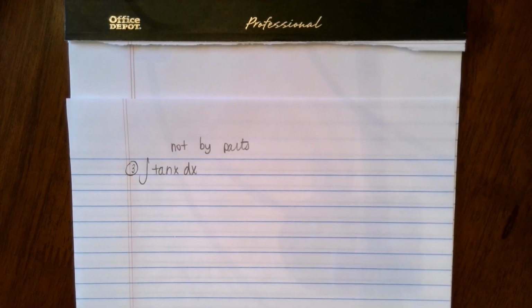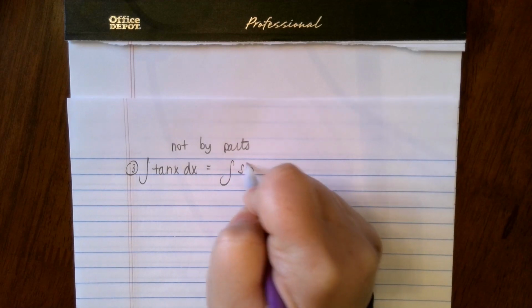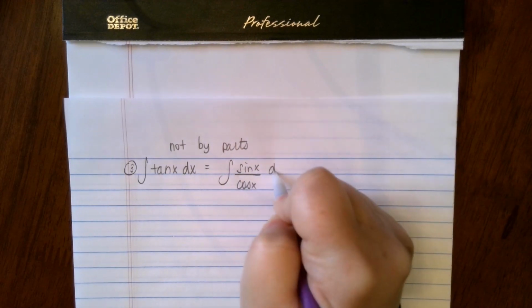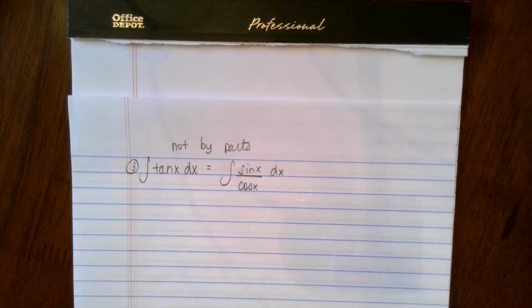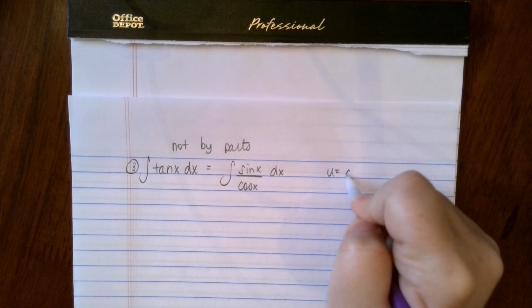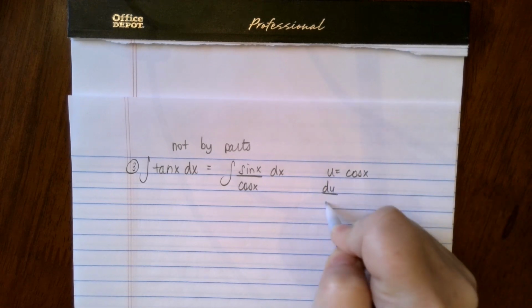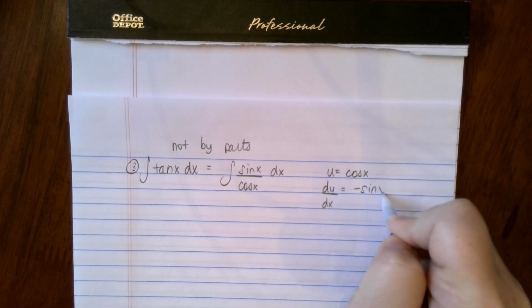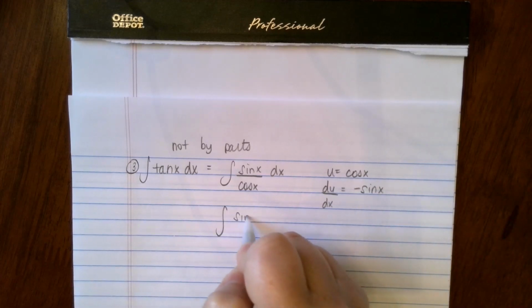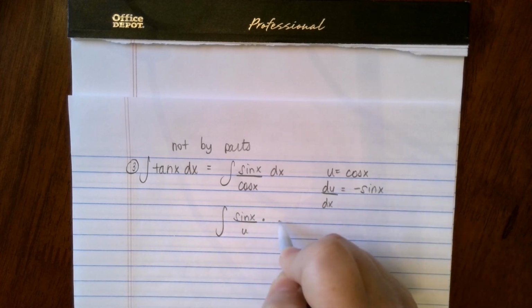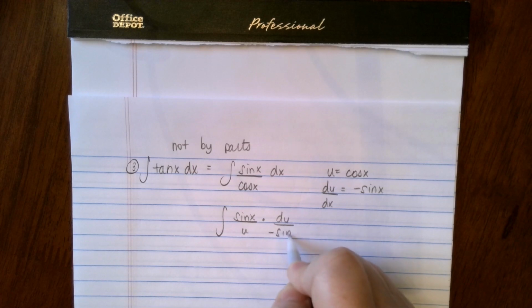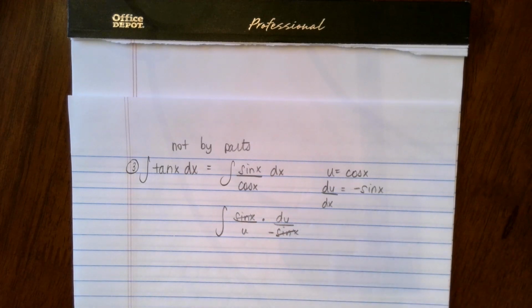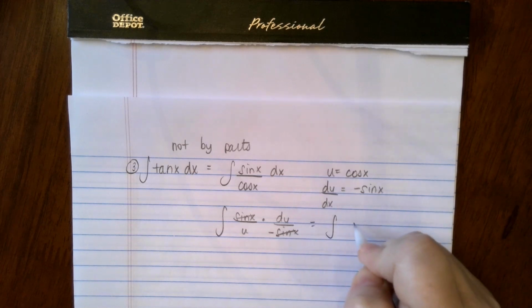So in order to integrate tan, because think of all of our integration and our derivatives, we didn't have one that was just tangent. What you have to do is break this up into sine x over cosine x dx. And you have to use u substitution. So your u is your denominator. The derivative of cosine is negative sine. So you end up with the integration of sine x over u times du over negative sine x. So your sine x's cancel, and you're integrating negative, put the negative up there, 1 over u du.